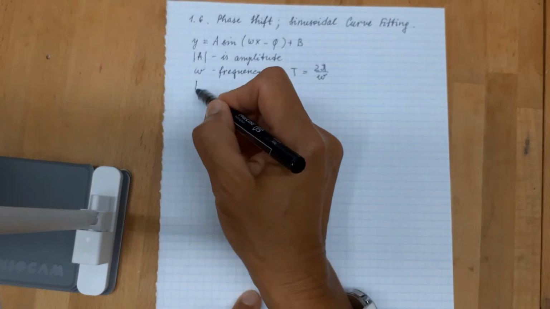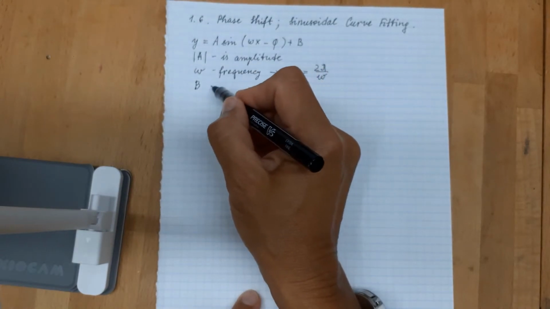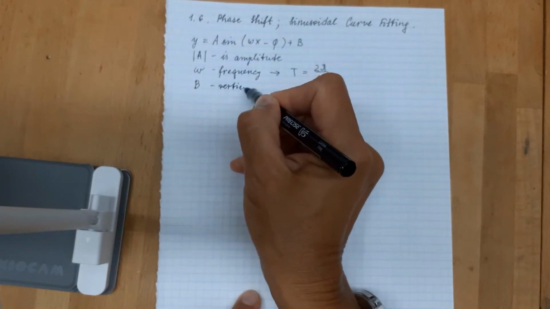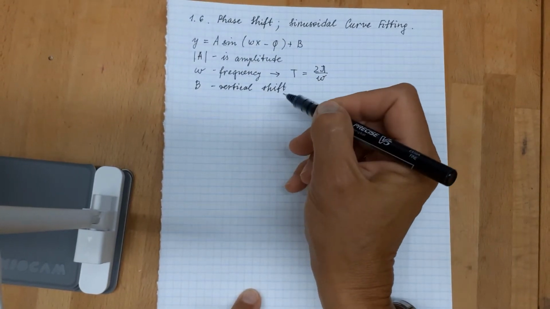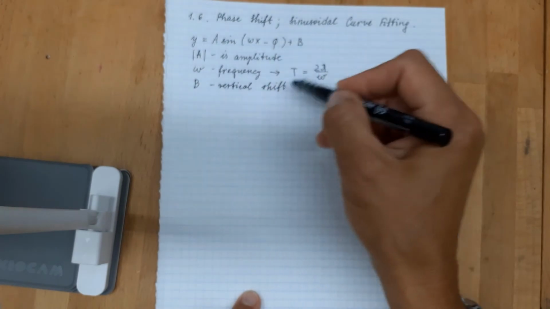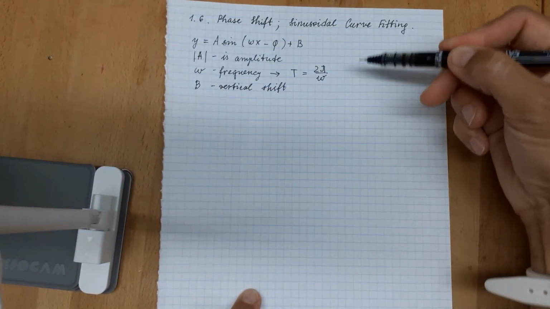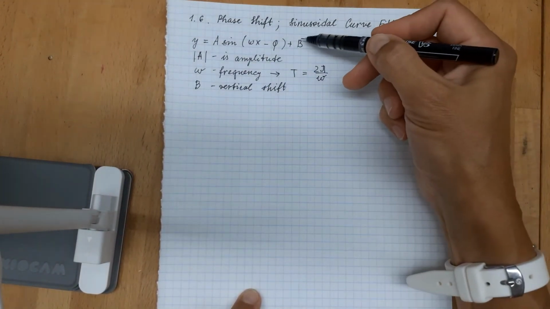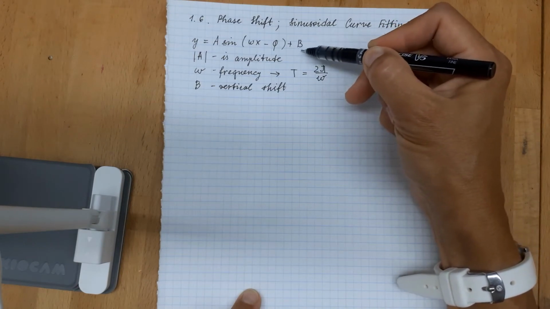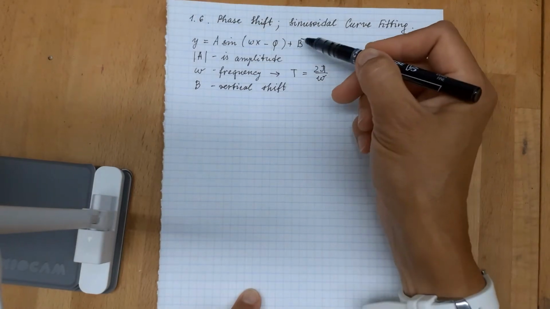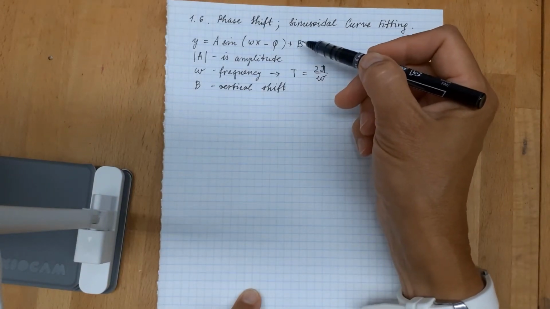The last thing we learned already was B, the vertical shift. What is the vertical shift doing? It's taking the whole sinusoidal curve, looking like a wave, and shifting it either up or down, depending on whether it's positive or negative. Positive vertical shift means that it's going to be moved up.